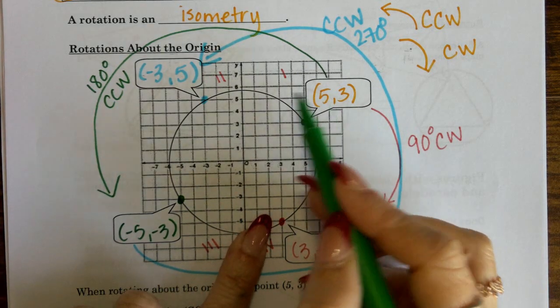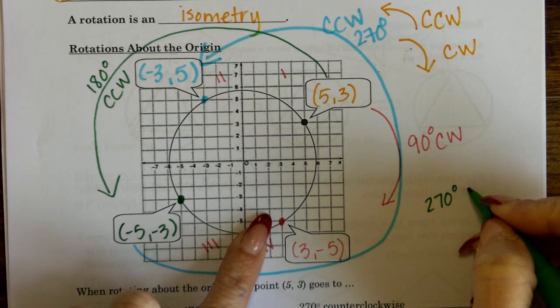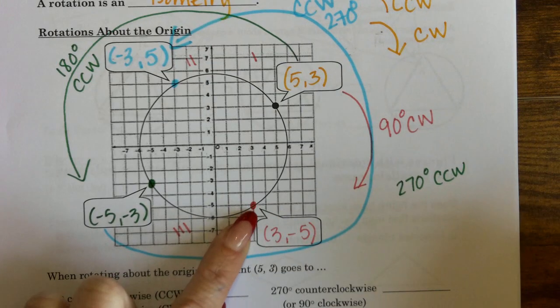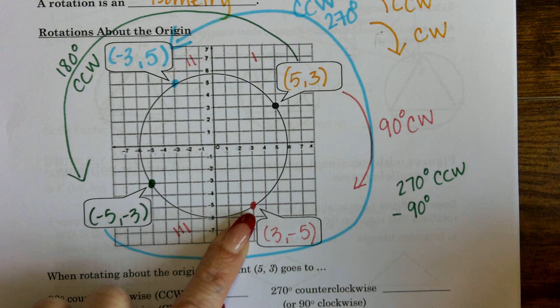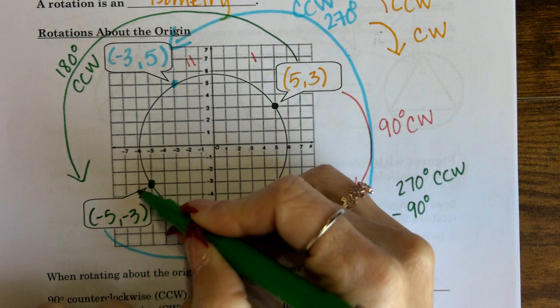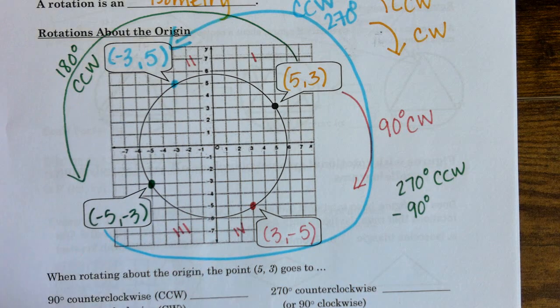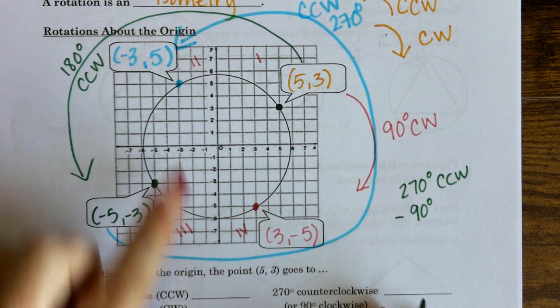So to get from here to here would be 270 degrees counterclockwise, which is the exact same thing as -90 degrees. Because going this way means we're going negative. So sometimes we talk in clockwise, counterclockwise. Sometimes we talk in angles versus negative angles. Okay?